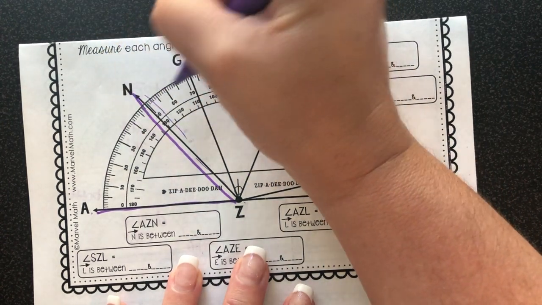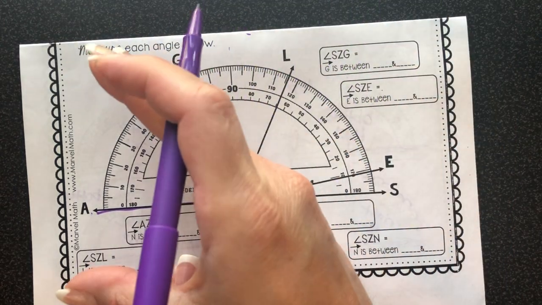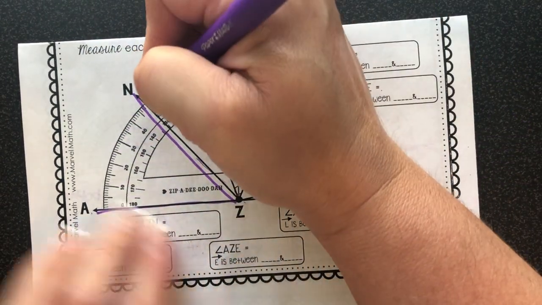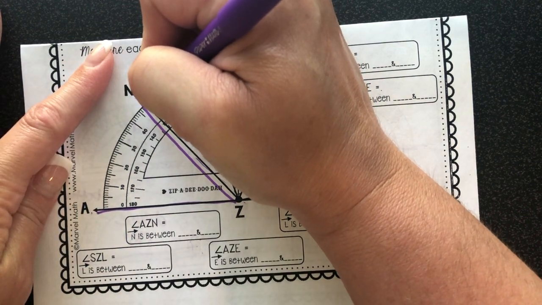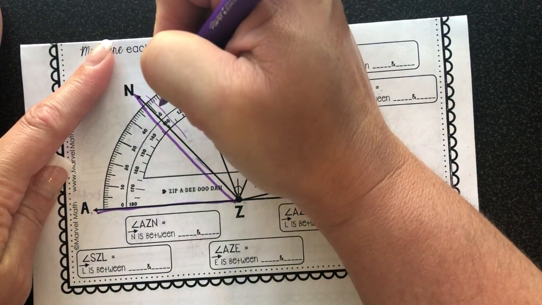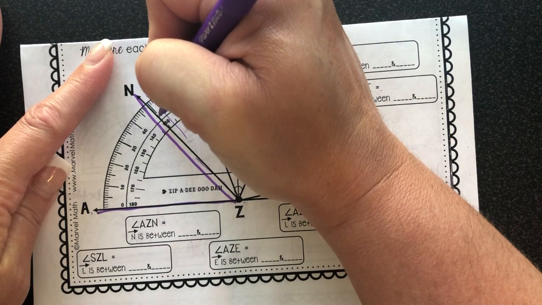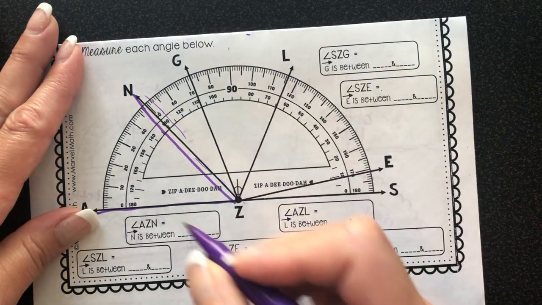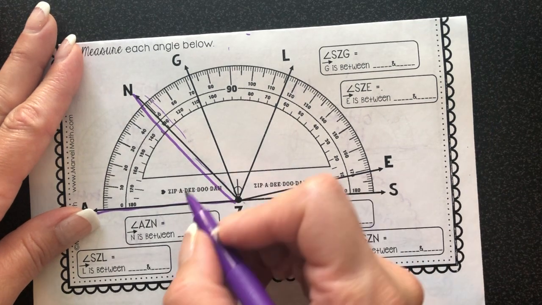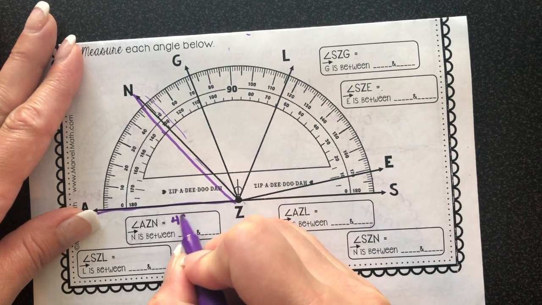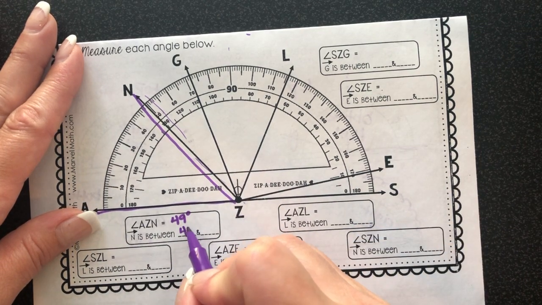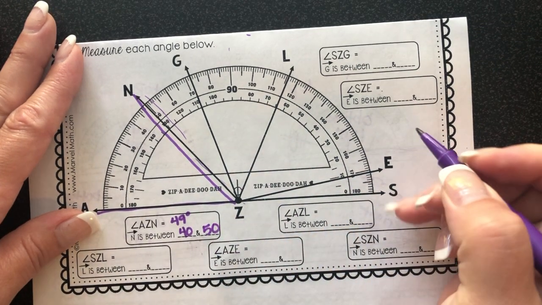So I want to use the outside numbers. Since it's open to the left, I'm using the outside or the top numbers. It's one tick mark before the 50, so one mark before that would be 49. So angle AZN is going to be 49 degrees, and it's between 40 and 50.